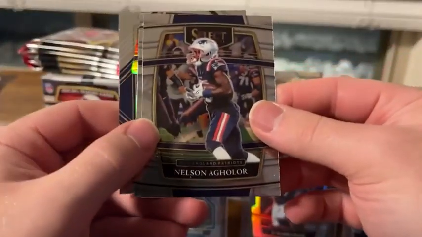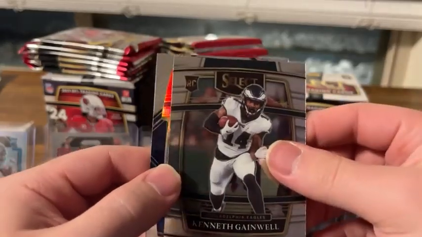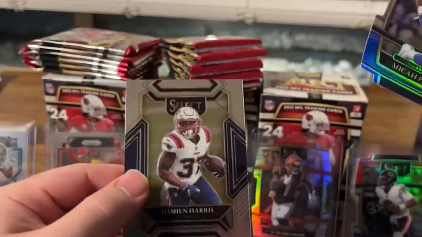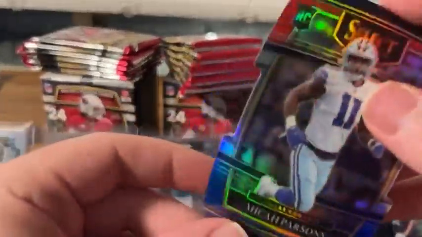All right. Nelson Aguilar. Kenneth Gainwell. Micah Parsons, nice. Damien Harris.